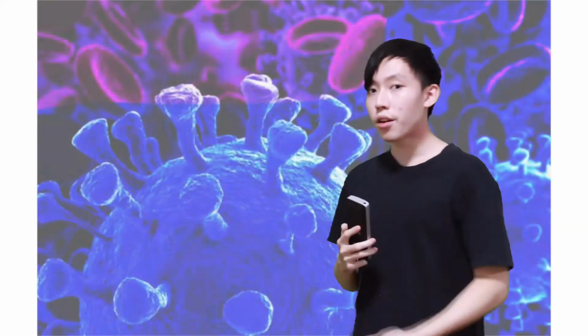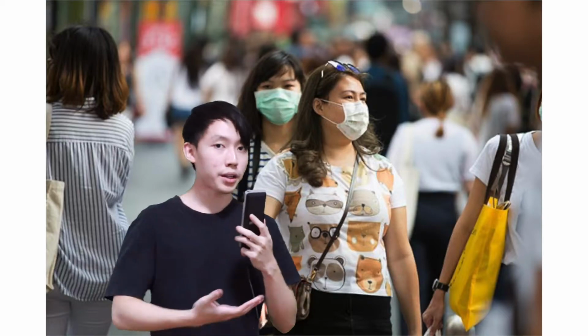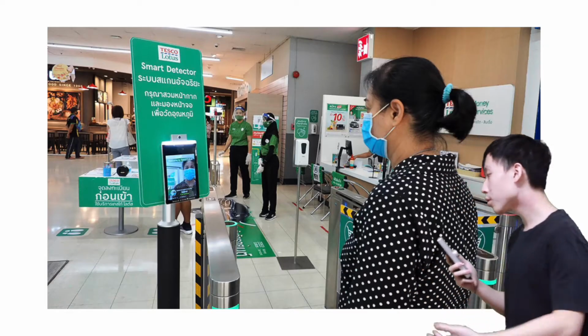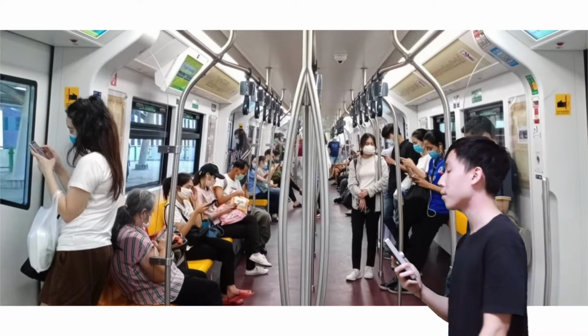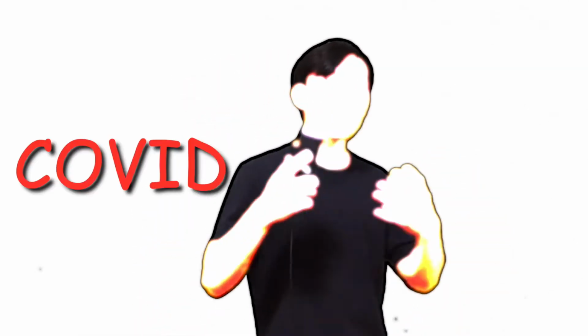Recently we were hit by this thing called COVID-19. People are required to wear masks all the time. It's also mandatory to wear a mask inside buildings or even on public transportation to prevent the spread of the virus. And so our project is called COVID Mask Door. It's basically a door that opens whenever a person is wearing a mask.